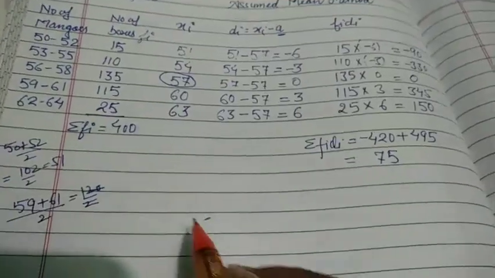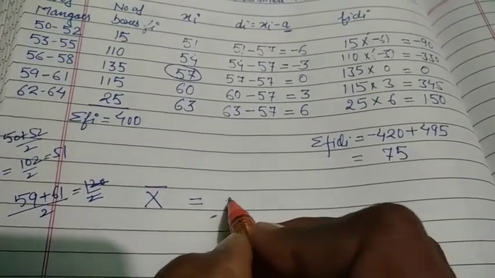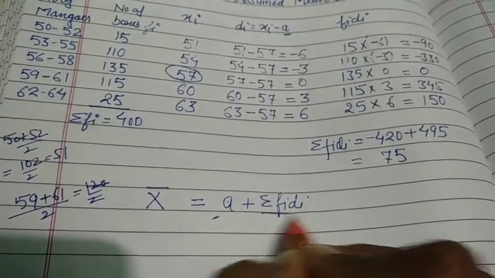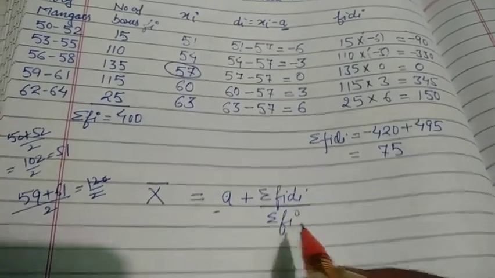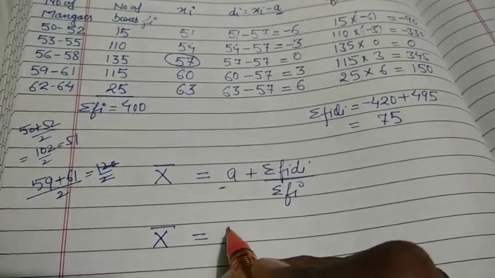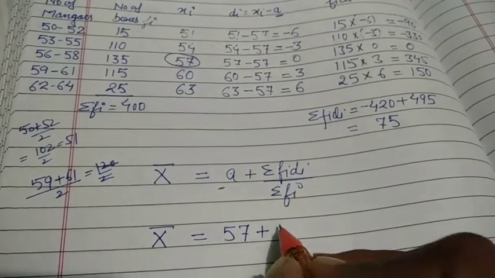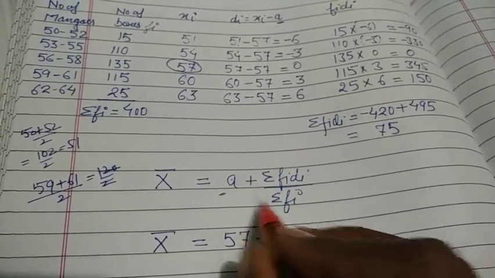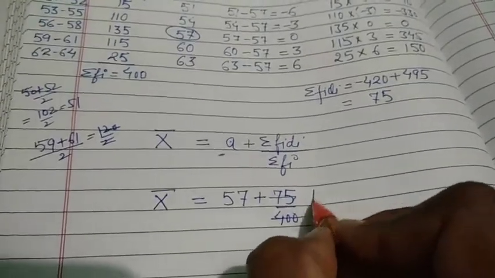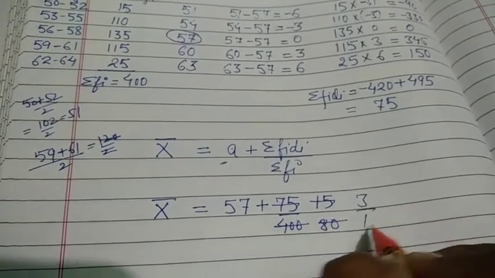And now, simply put in the formula. What is the formula? That will be assumed mean plus summation of Fi di upon summation of Fi. Just put the values. X bar equals a, the assumed mean I have taken 57, plus summation Fi di I got 75, and summation Fi is 400. And further, when I solve this, it is 15, it is 80. Again 3 by 16.